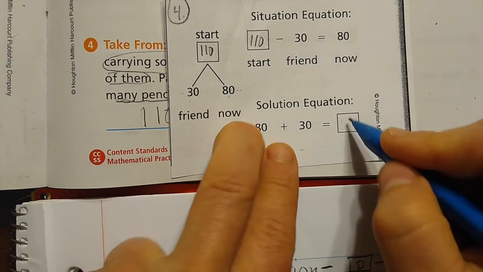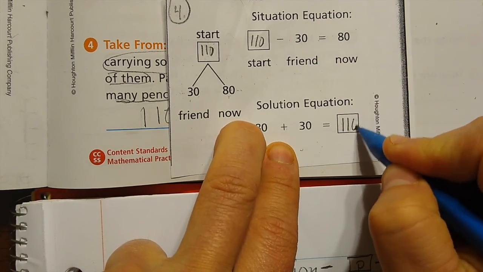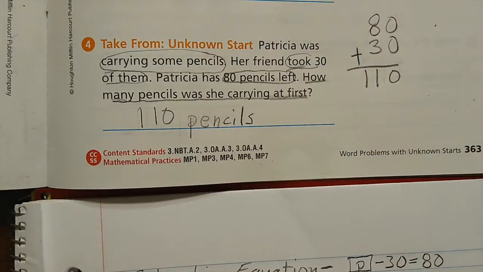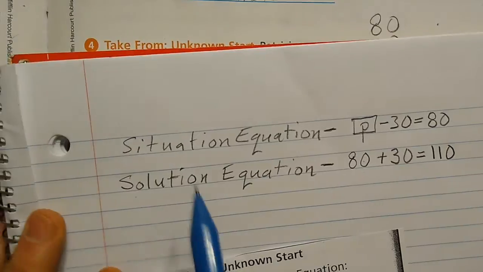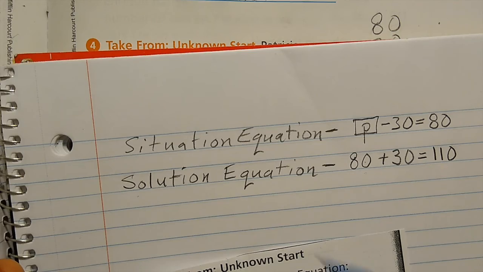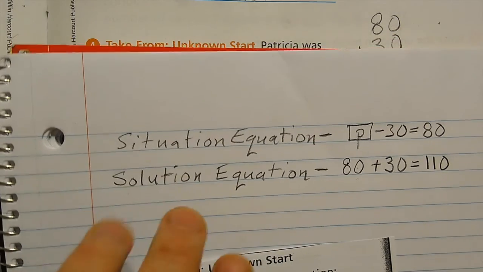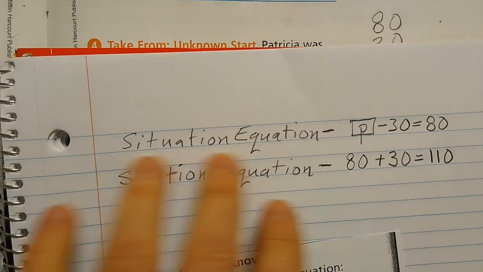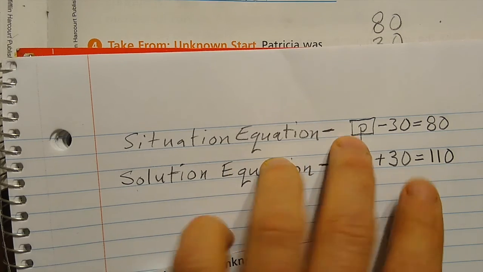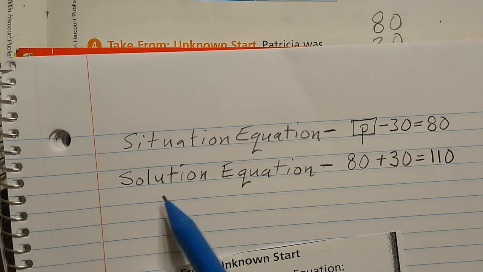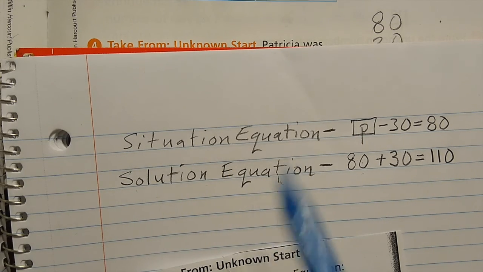And 80 plus 30 is 110. So that is the situation equation and the solution equation. What is our problem telling us? That's how we write it out. And how do we figure that out is the solution equation.